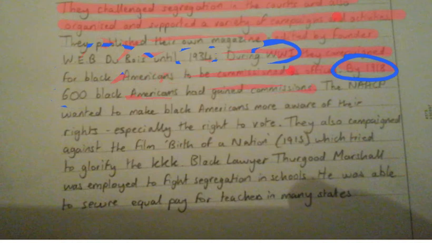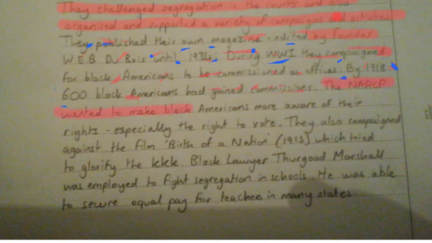So that's 2 examples, detailed information in both. Both of them examples of what the NAACP did, not examples of why life was hard for black Americans. Okay, so let's have a look further down. So, next example, so it's 2 in the bag already. Next example then. The NAACP wanted to make black Americans more aware of their rights, especially the right to vote.